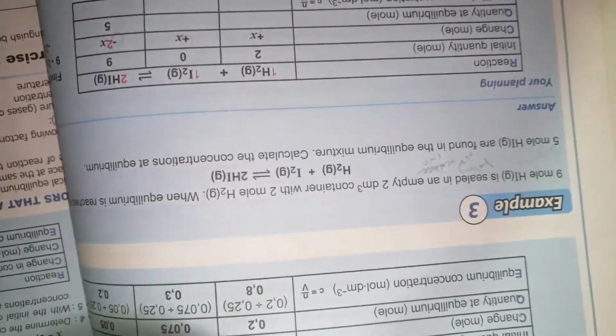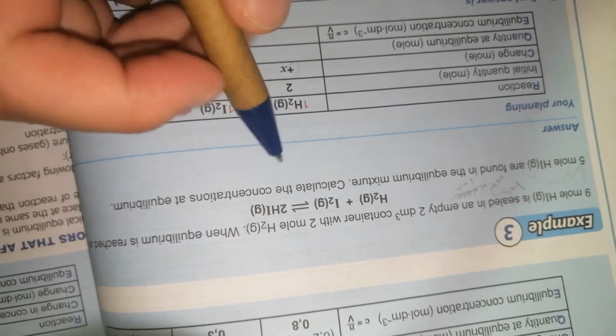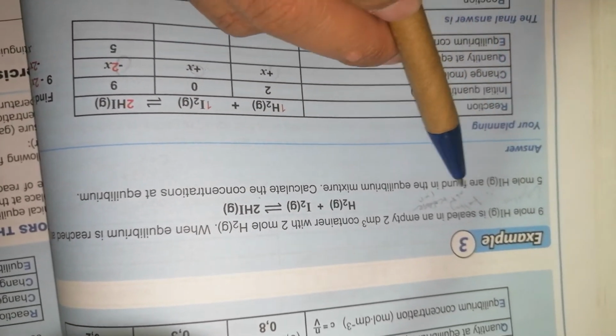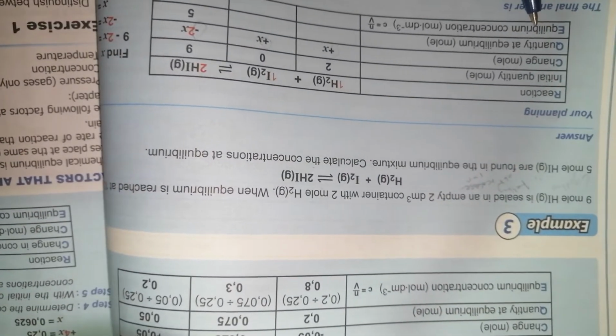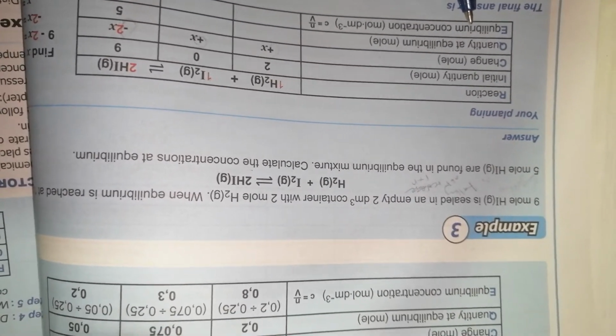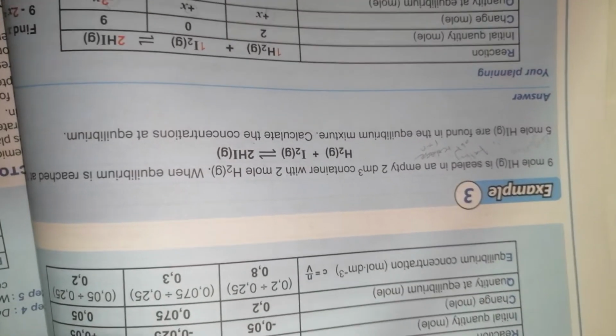So they're telling us in the beginning, we had 9 moles of HI. Now if you look at this formula, can you see HI is actually the product? But then they said you have 5 moles found at equilibrium. So you had 9 moles in the beginning, and at equilibrium you have 5 moles. Can you notice here that the HI, which is supposed to be the product, actually decreased, which is telling you that if something is decreased, it cannot be a product. It has to be a reactant, because only reactants decrease and products increase.